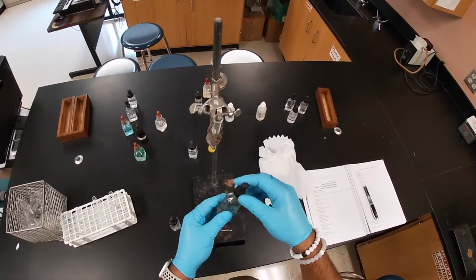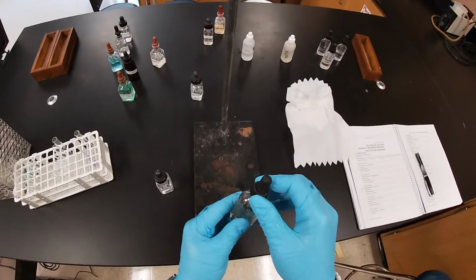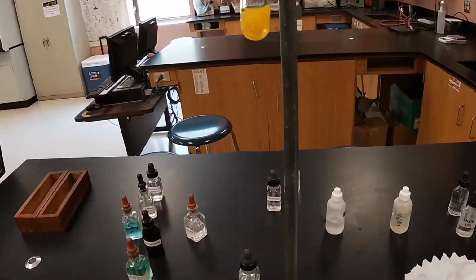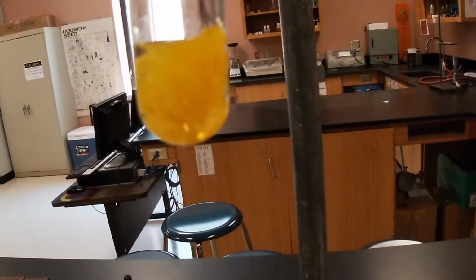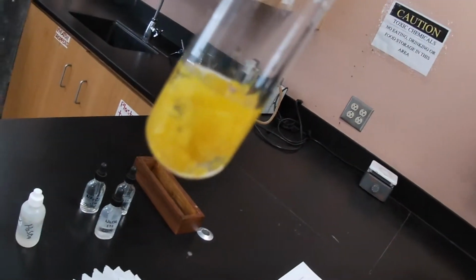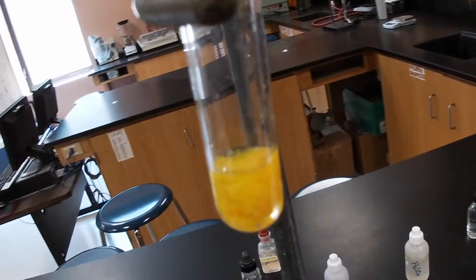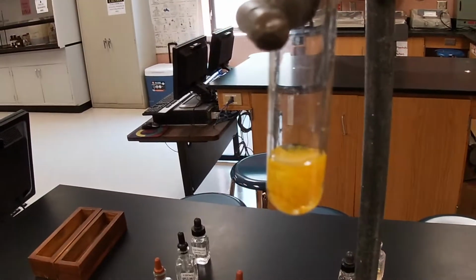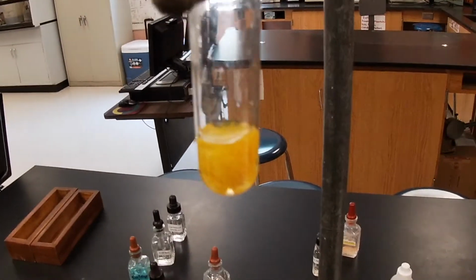Ooh, and look at what we get. Beautiful, nice yellow precipitate. Nice little formation. Let me go ahead and get you a little closer to it. And there you go. Nice little beautiful formation of those yellow blobs of precipitate. All right. And so again, this is the reaction between cadmium chloride and sodium sulfide.